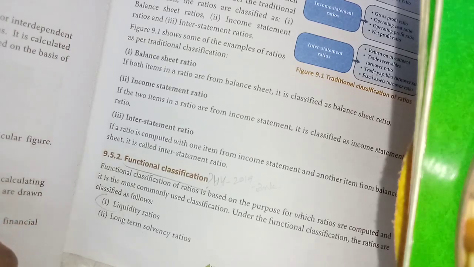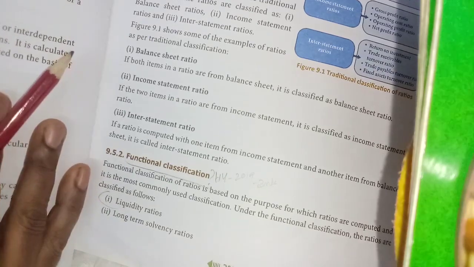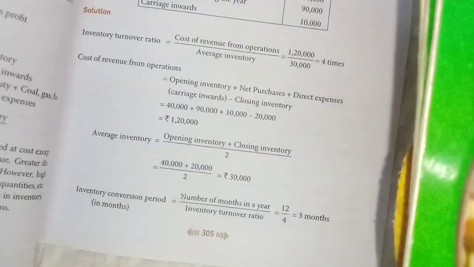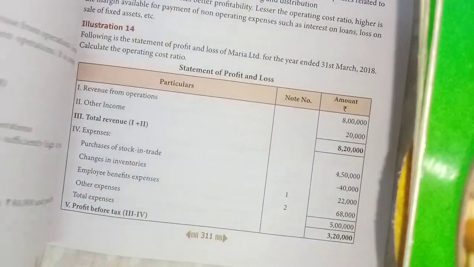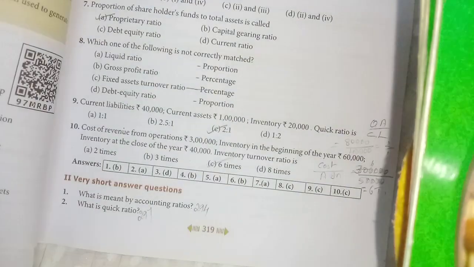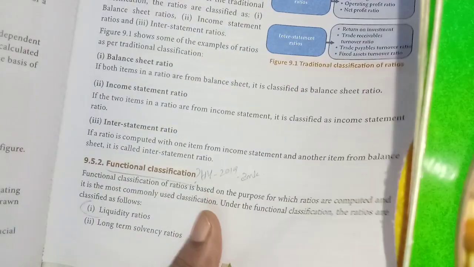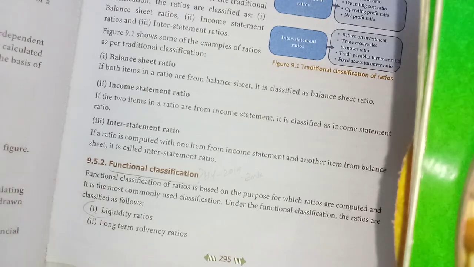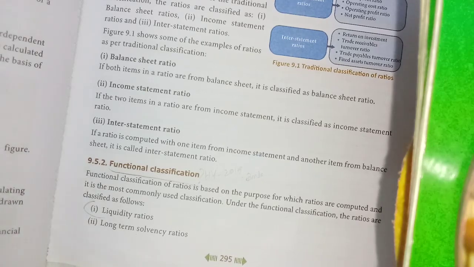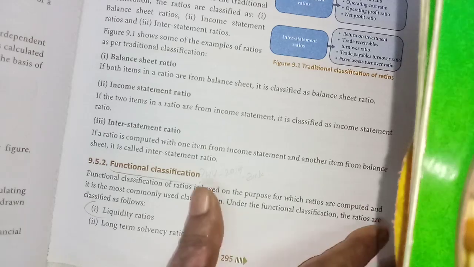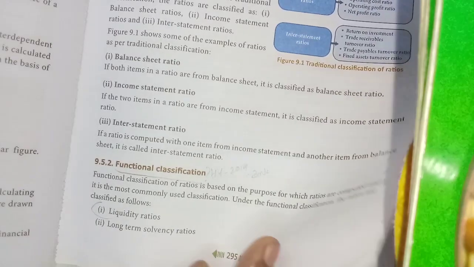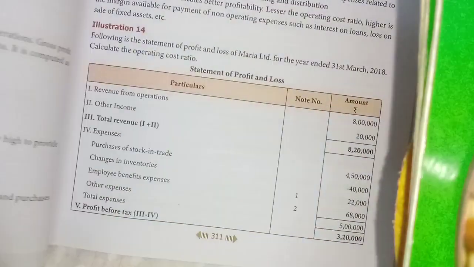What is the question? What is meant by accounting ratios? So we have to write, when ratios are calculated on the basis of accounting information, these are called accounting ratios. Then you can write that accounting ratios are expressed in three forms: pure, percentage, times. One sentence from there. That you mark.